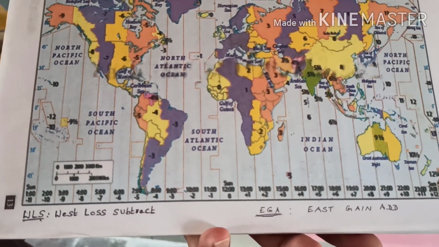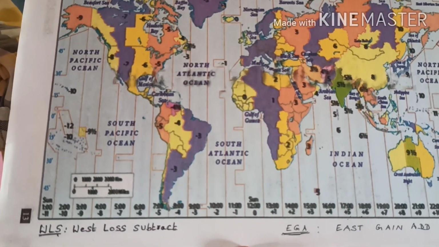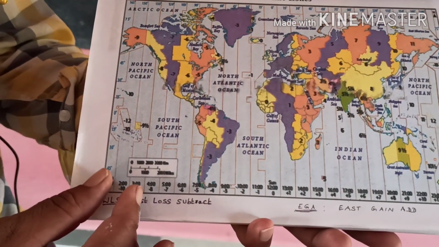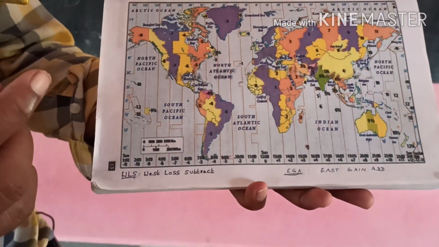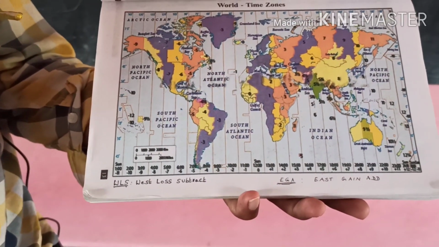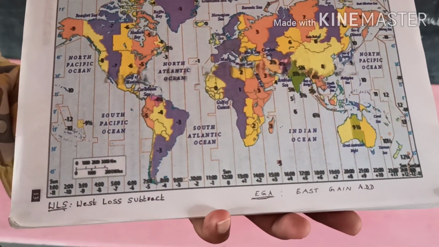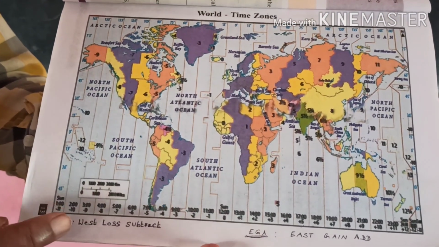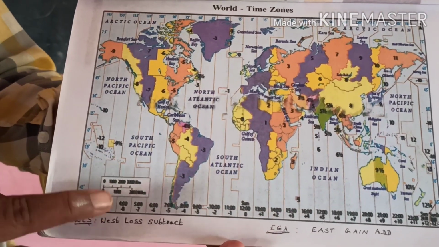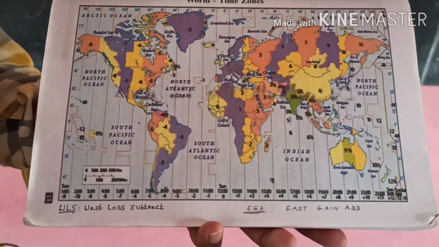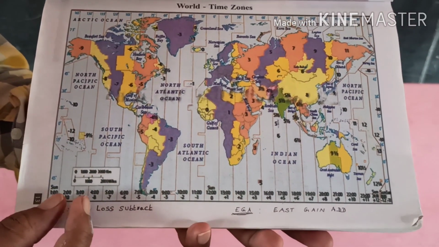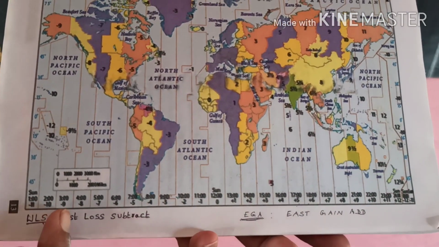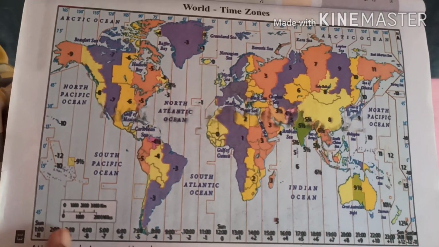When the time difference between two longitudes is 4 minutes, what will be the time difference of 15 longitudes? We should multiply 15 longitudes into 4 minutes. We get 60 minutes, that is 1 hour. 15 longitudes is equal to 1 time zone, which is equal to 1 hour. So the time difference between two time zones is 1 hour.